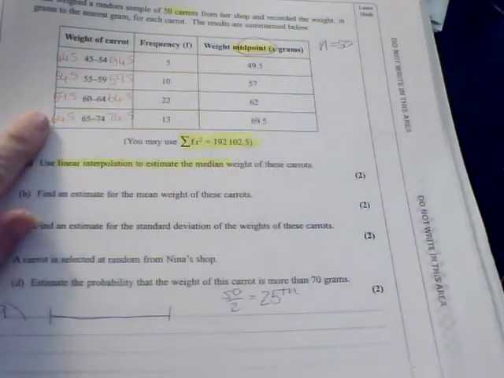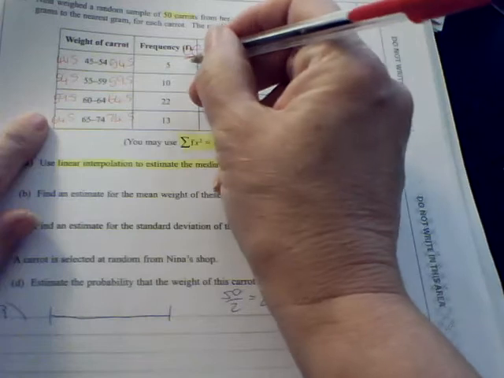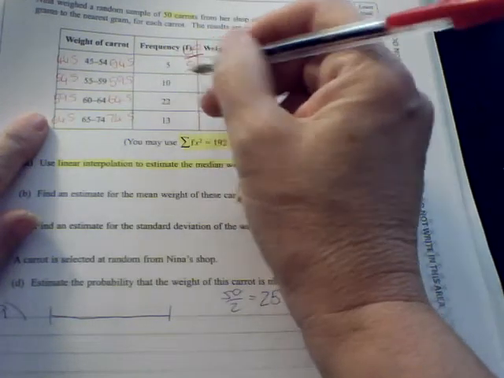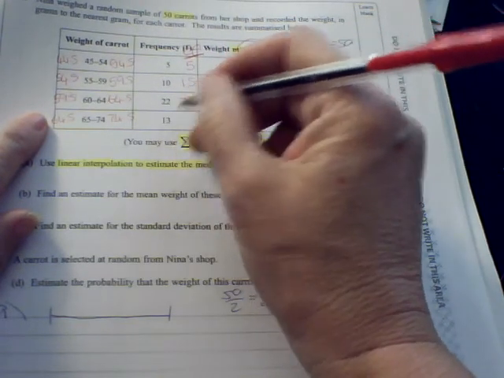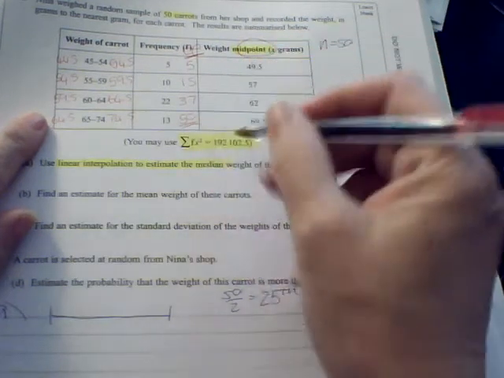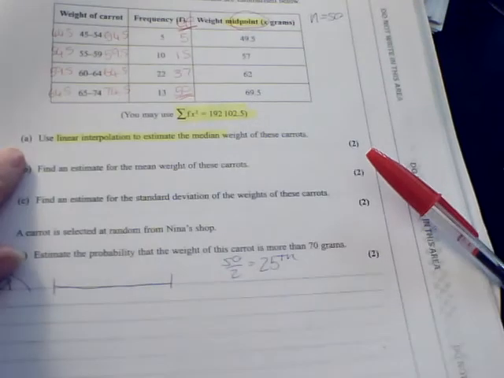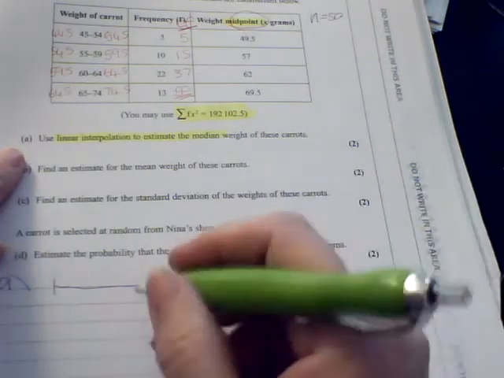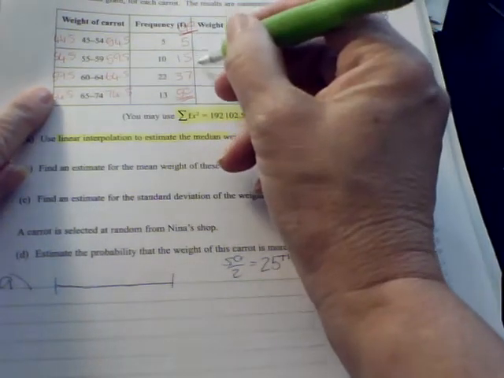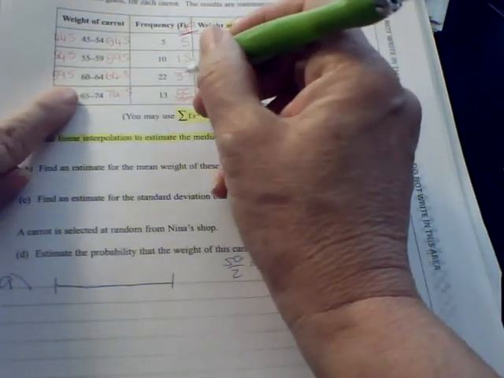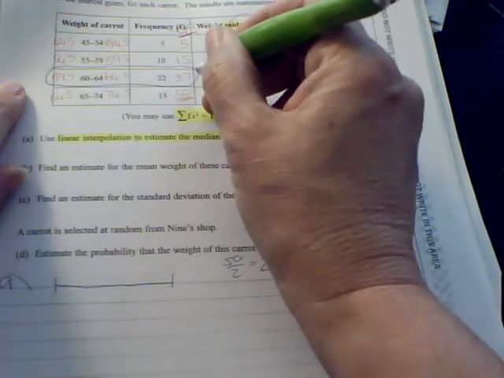So let's do a cumulative frequency column here. Let's chuck it in here, cumulative frequency. So we start with 5, then 5 add 10 is 15, 15 add 22 is 37, 37 add 13 is 50, and that's cool because we know n equals 50, so that matches beautifully. So let's go back here then, and we know that the 25th value is in this group here. Okay, so we're getting closer.